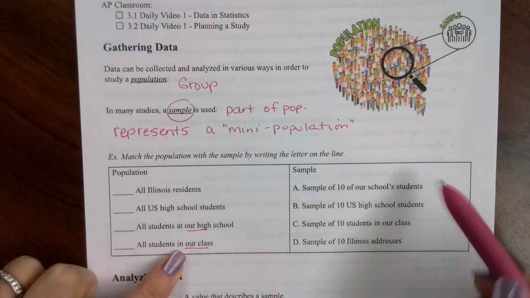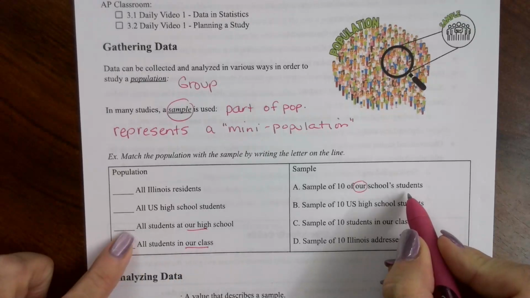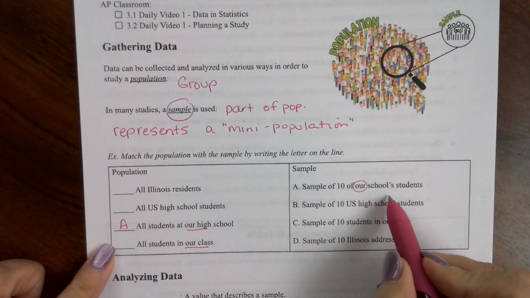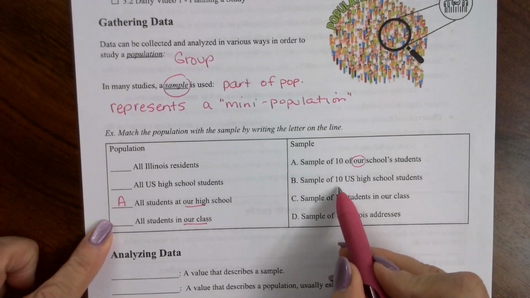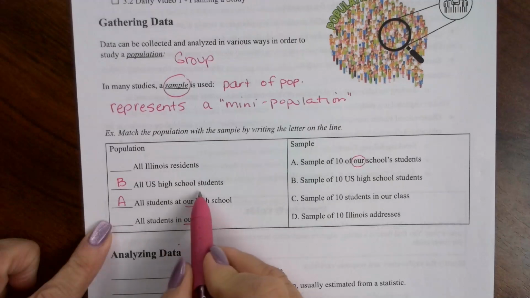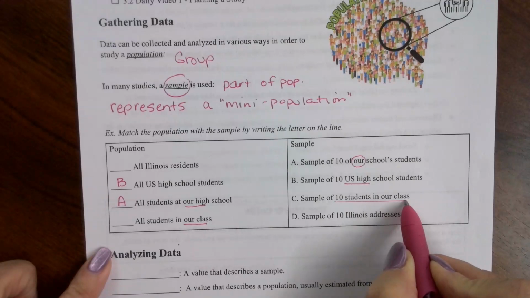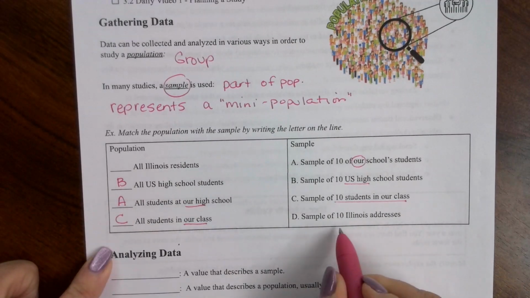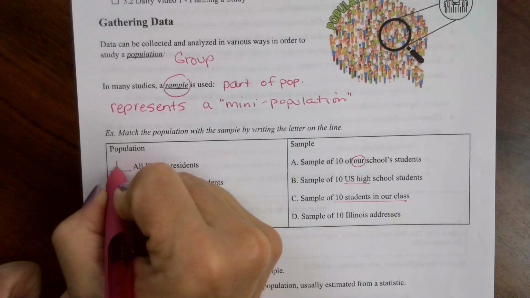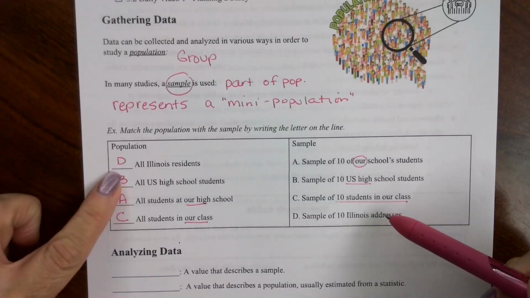So just to look at this, so a sample of 10 of our school's students, obviously that's our high school. So this would go over here. Our high school would be a sample of 10 students. A sample of 10 U.S. high school students, well, this would be over here. Of all U.S. high school students, we would want just 10 of them. A sample of 10 students in our class, and then a sample of 10 Illinois addresses. This would go here under all residents. So population is the big part. A sample would be a sample set of the whole, okay?